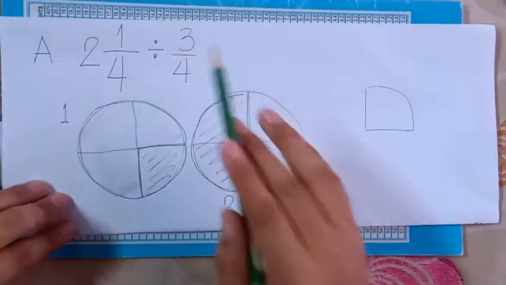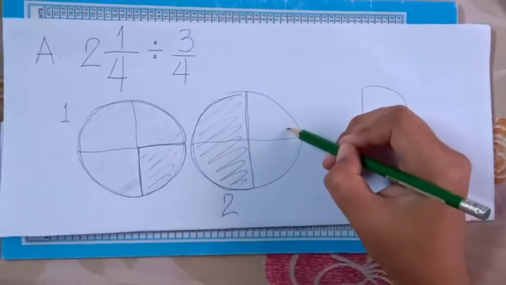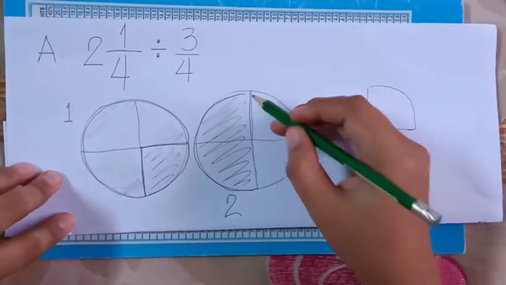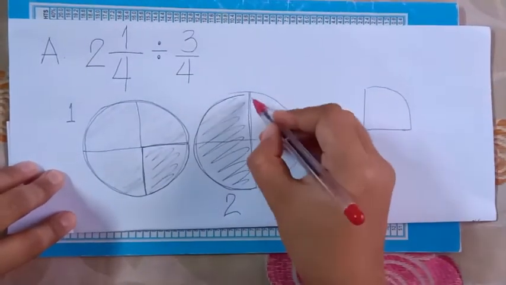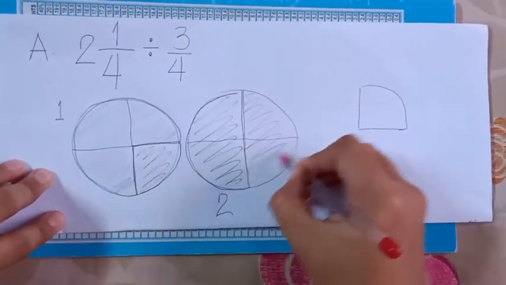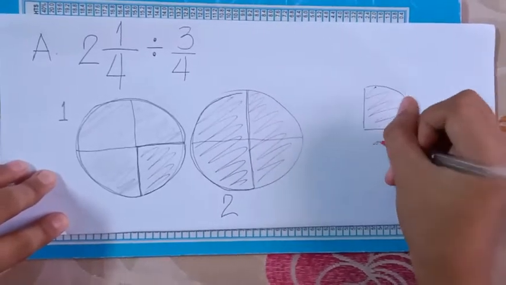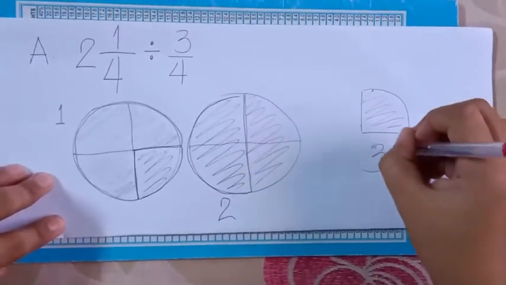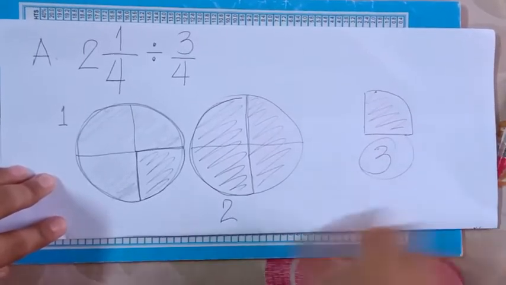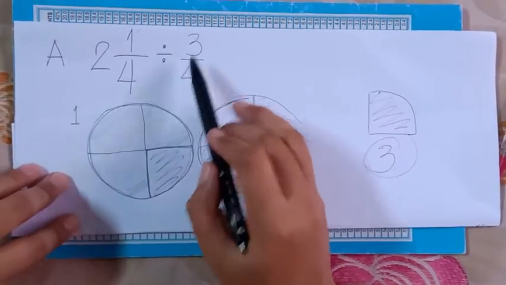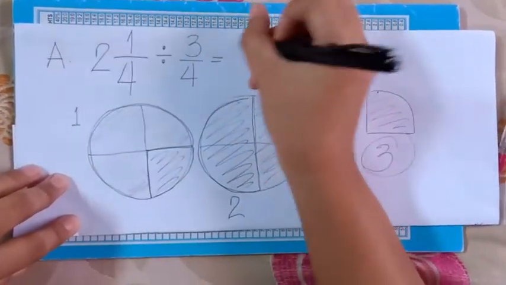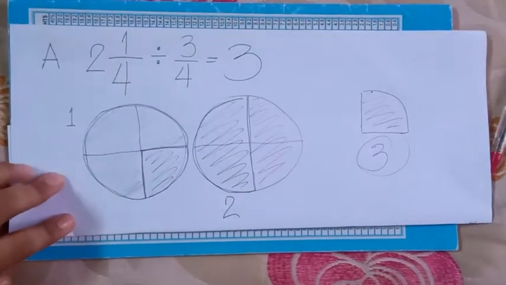And another 3/4: 1/4, 1/2, 3/4. Okay, we'll use the red one. How many is it? It's 3. So we can see that the answer for this 2 and 1/4 divided by 3/4 is equal to 3.